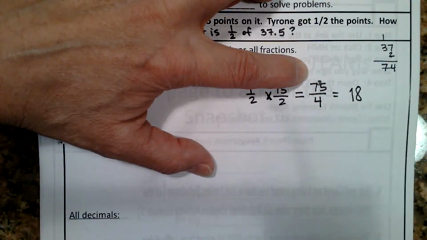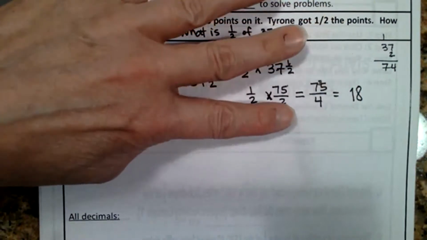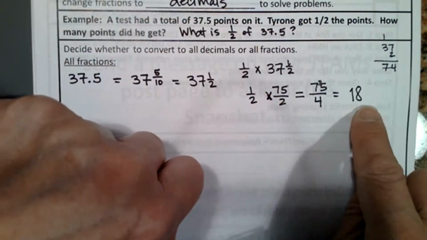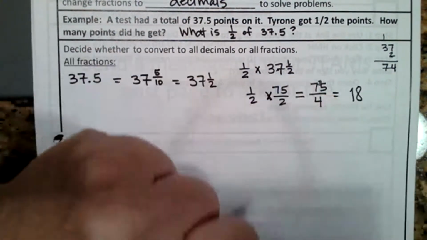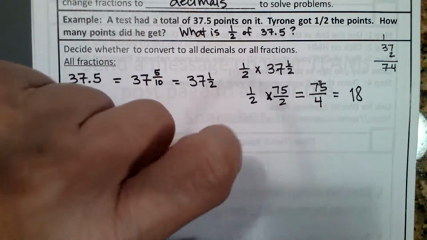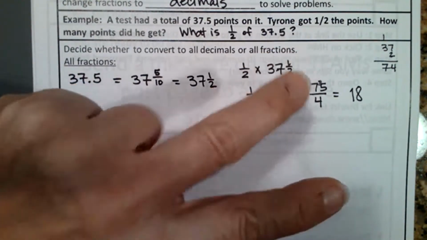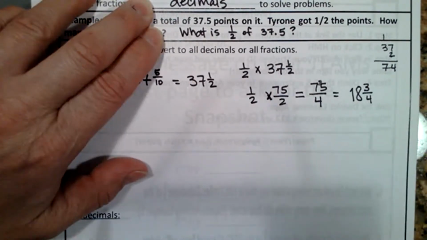So what's left over? 32, 33, 34, 35. 3 is left over. Again, 4 times 8 is 32. So 4 fits into 35 8 times, but there will be 3 left over because 32, 33, 34, 35. Okay, so the leftover goes here and we keep the same denominator. And that is our answer.